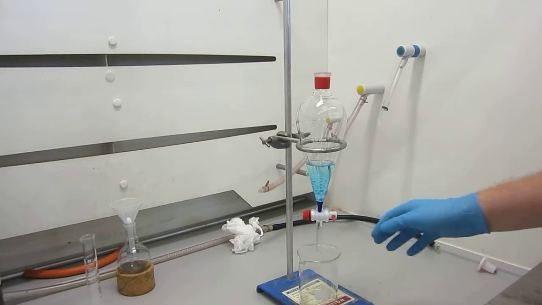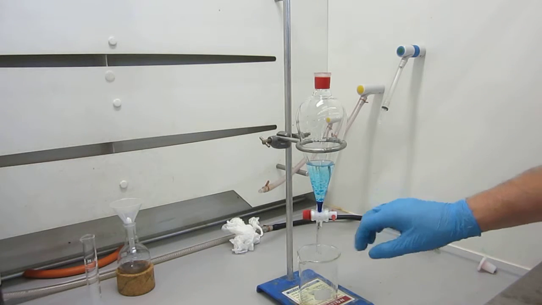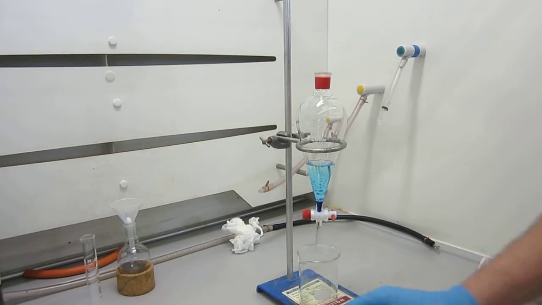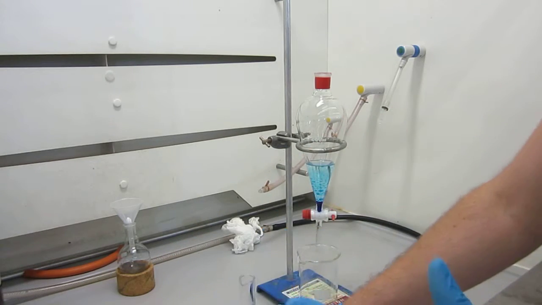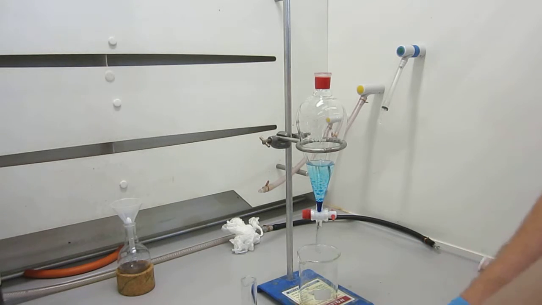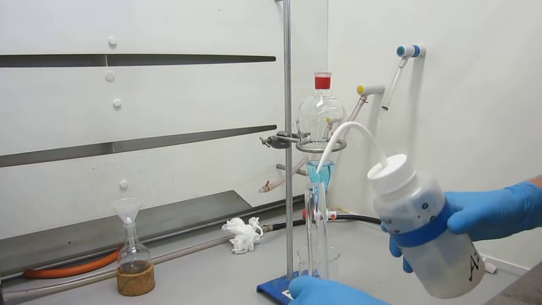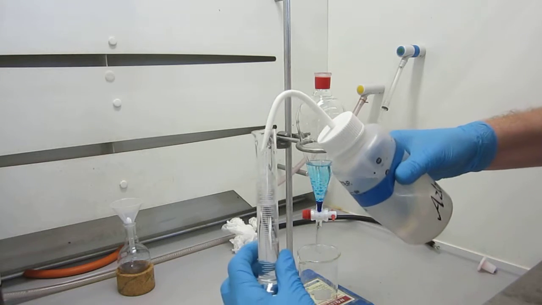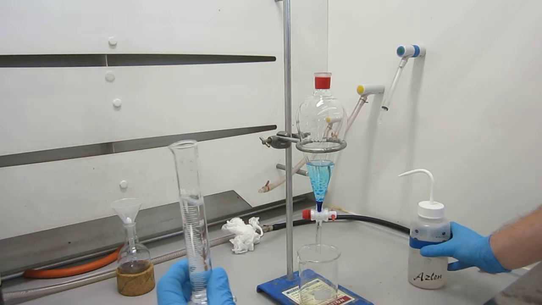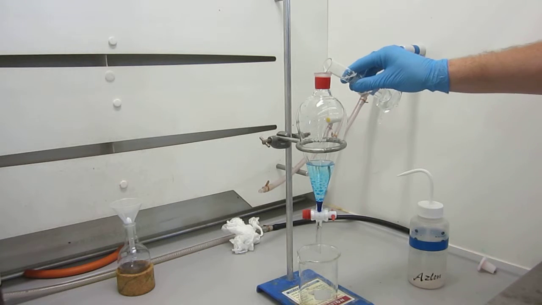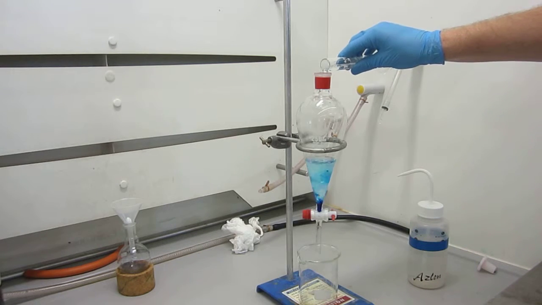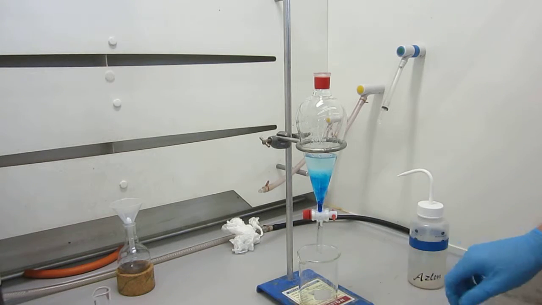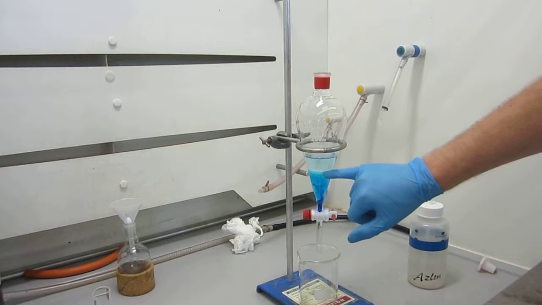So we've only really got one layer at the moment. The reason it's bulking up at the bottom is because our product doesn't want to be in the ethyl acetate. So what we're going to do is extract three times with 25 ml of water. So I'm going to measure out 25 ml of water. It doesn't need to be accurate, it's not an exact science. So there's about 25. I'm going to put that into my separating funnel. There we go. And you should see that now we're starting to get two layers form.